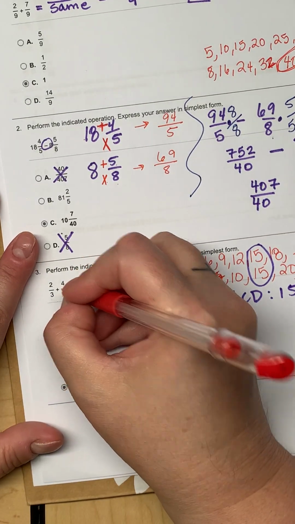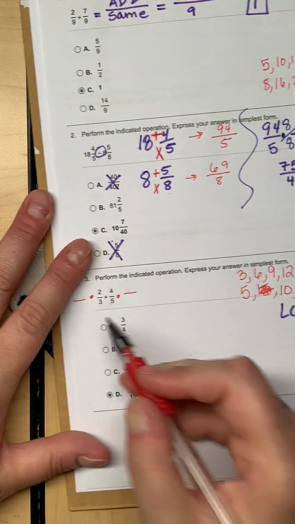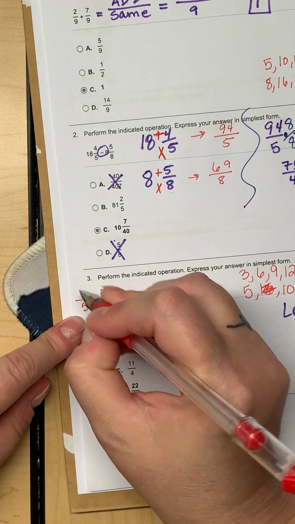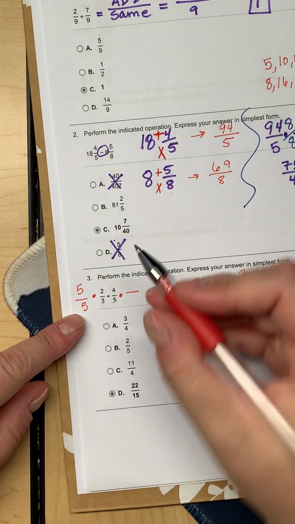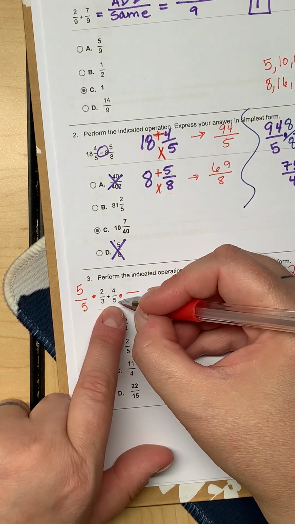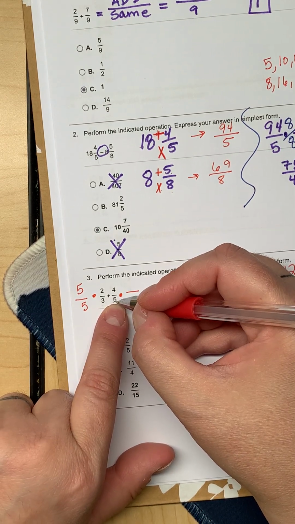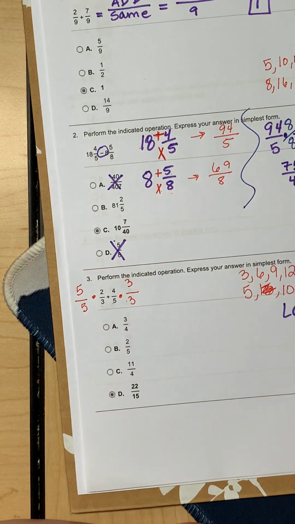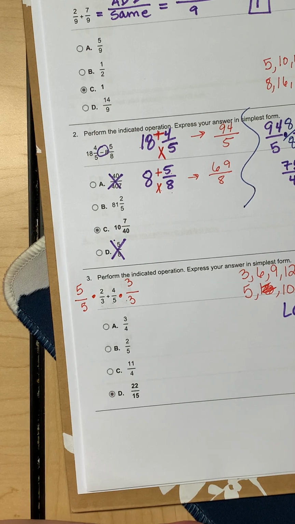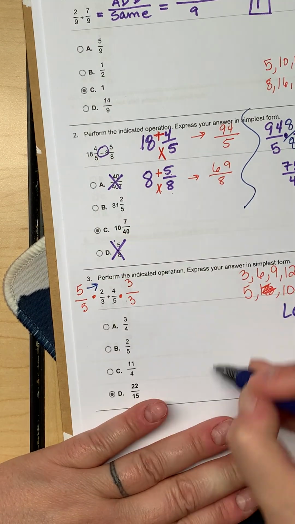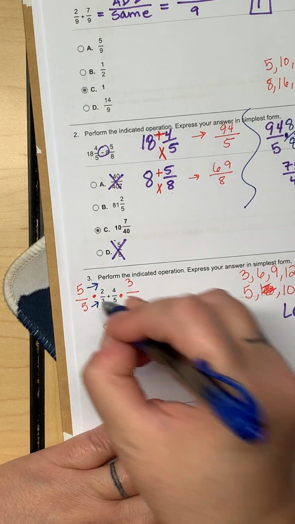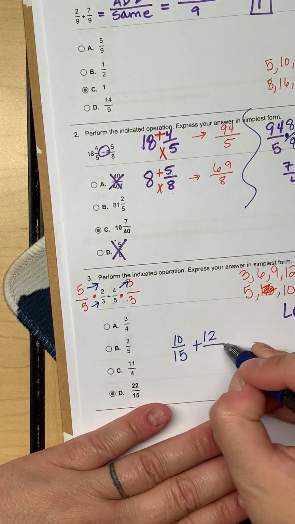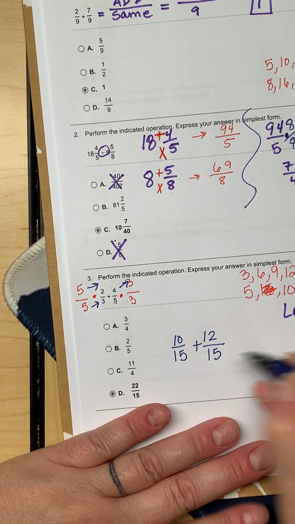So we need the bottom to become 15s. So on the left, what times this 3 gives you 15? 5. And you have to do it to the top and the bottom. On this right-hand denominator, that 5 times what gives you 15? 5 times 3. And you have to do it to the top and the bottom. Okay, then we actually multiply it, and we get 5 times 2 is 10, over 5 times 3 is 15, plus sign, 4 times 3, 12, over 5 times 3, 15.